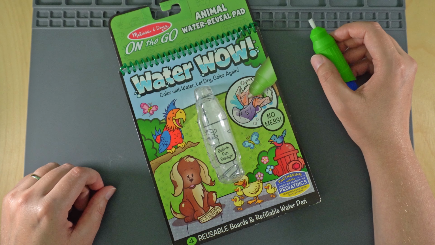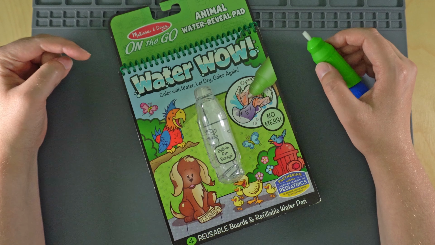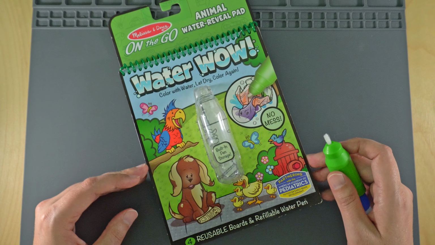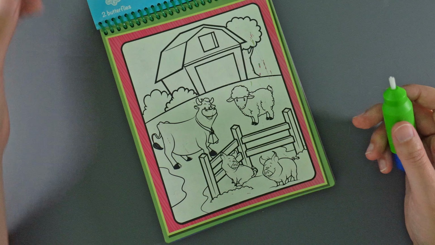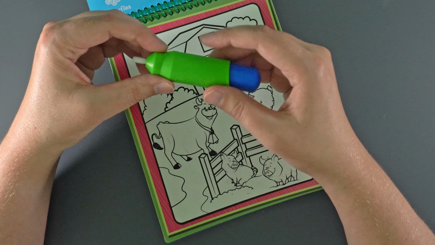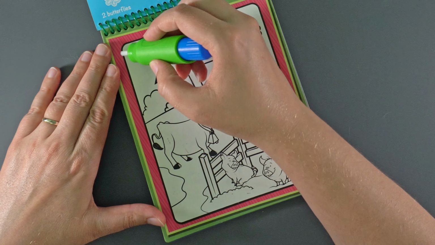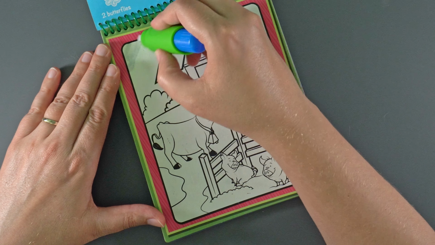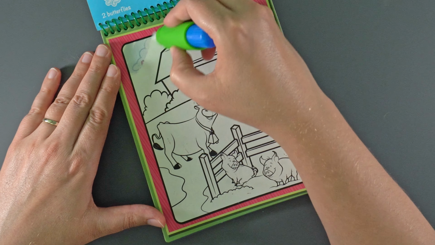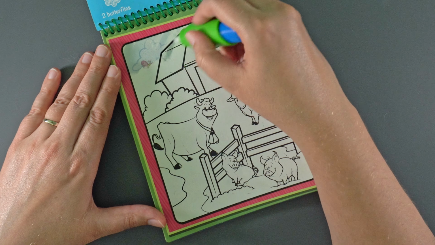So I'm going to be teaching you what refractive index is and using it to explain how these water reveal pads work. Each page in this book is a black and white image, and it comes with this pen that you can fill with water, and it has paintbrush bristles on the tip. When I paint with it, colors underneath the white are revealed. So how does this work?